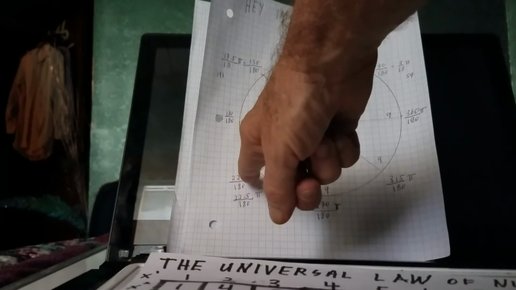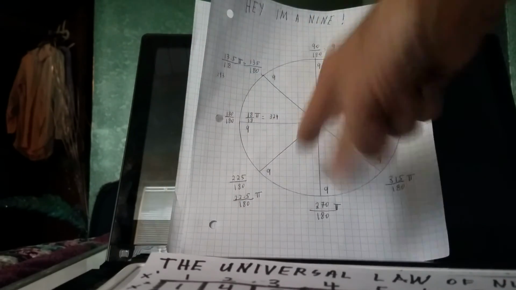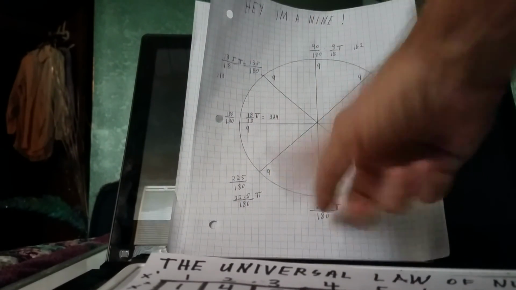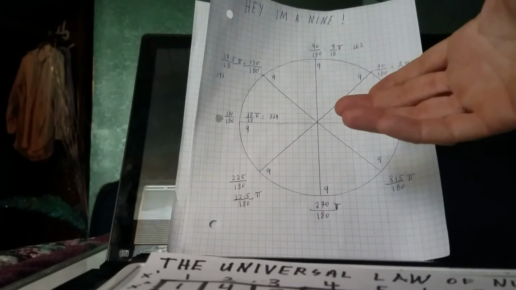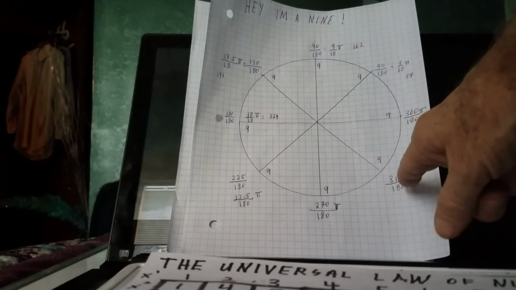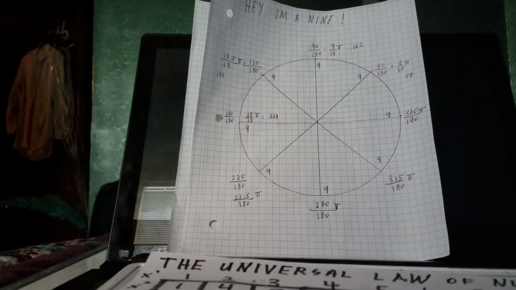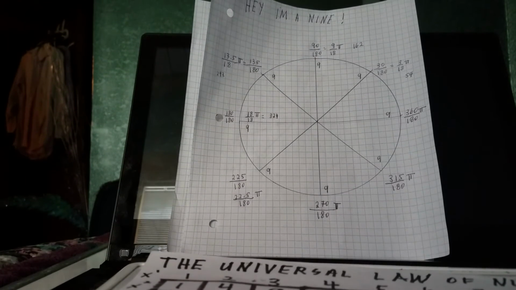That's 9. 225 degrees, 2, 2, and 5 is a 9. 270 over 180, well, 2 plus 7 is a 9, as well as 1, 8, or 9. And 315 degrees over 180, and 315 is a 9, and 180 is a 9 as well.